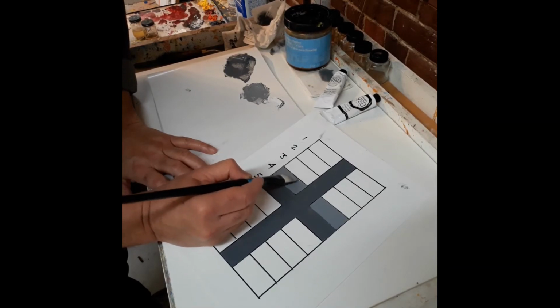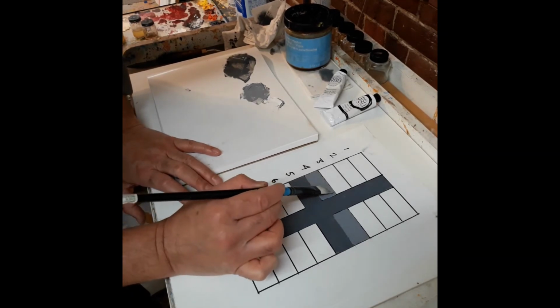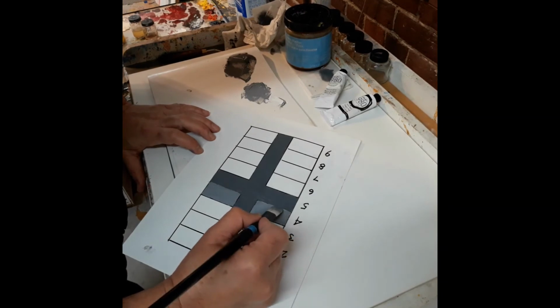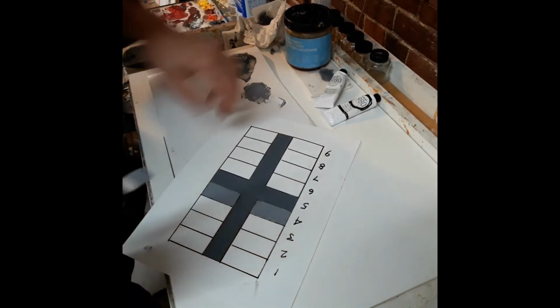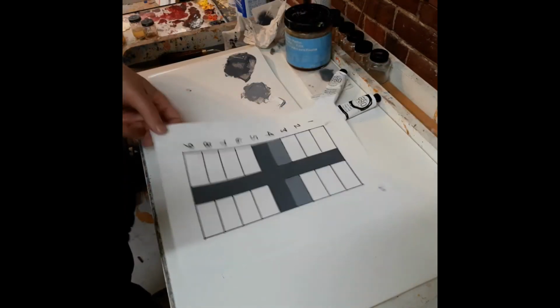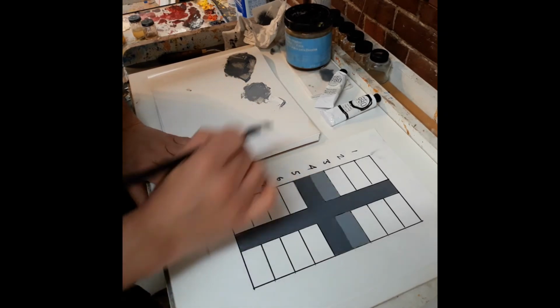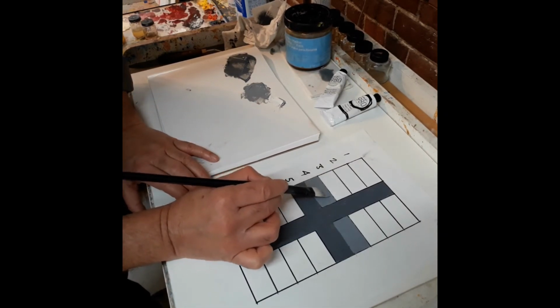Now we have our row number 4 filled in. And what we've done by adding white to that middle gray, when you add white to a color, that's considered a tint. And we'll work more with that later. When you add black to a color, which I'm going to do right now, that's considered a shade.